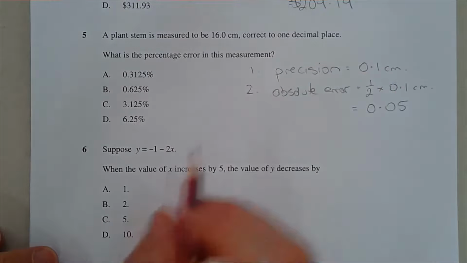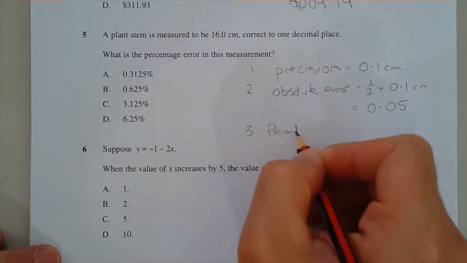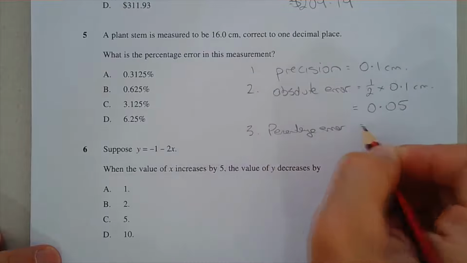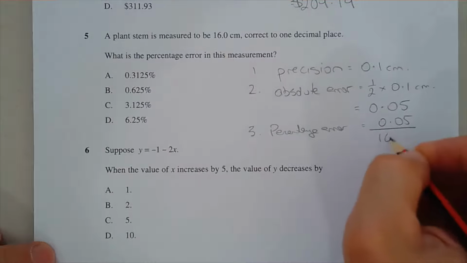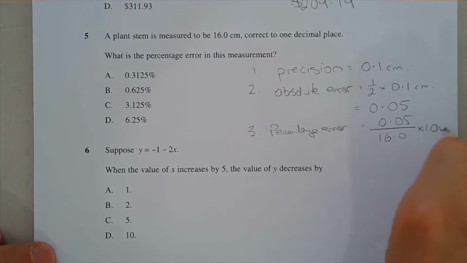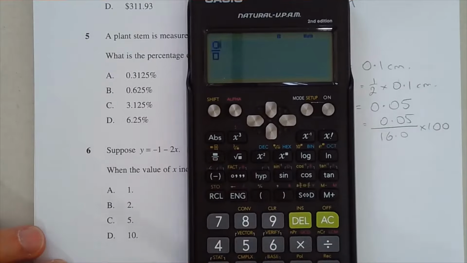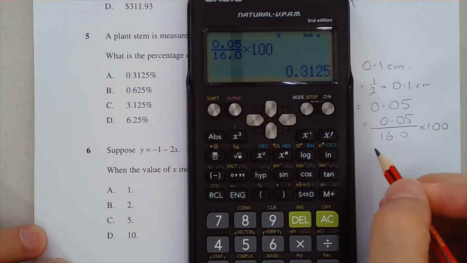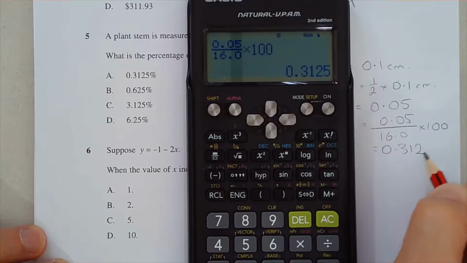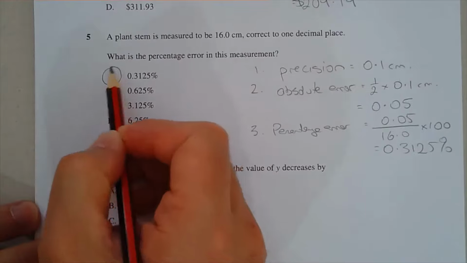Now, the last step, so I'll put this as steps. Step 1, precision. Step 2, absolute error. Step 3 now is the percentage error, which is equal to the absolute error, 0.05, over the measurement itself, which is 16.0, and we multiply that by 100 to turn that into a percentage. So let's do that. 0.05 over 16.0, multiply that by 100 to turn it into a percentage, and we get 0.3125%. So 0.3125, option A.